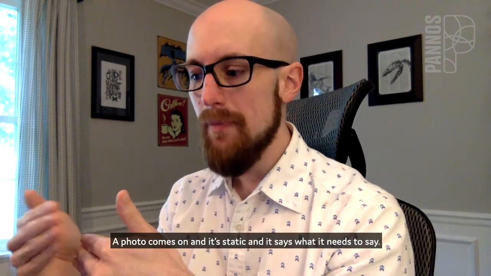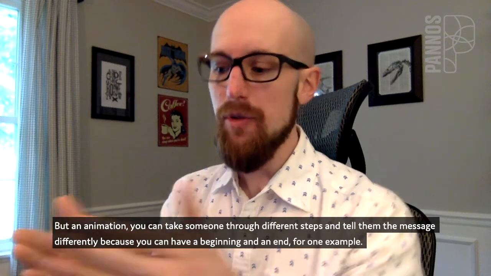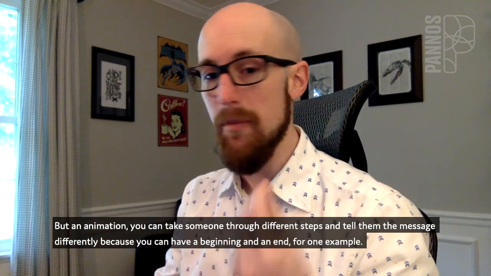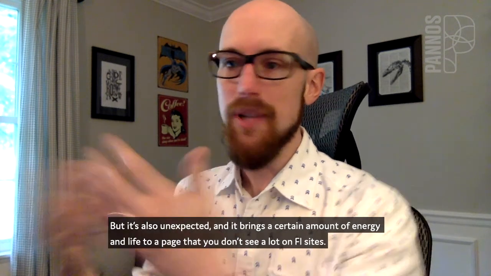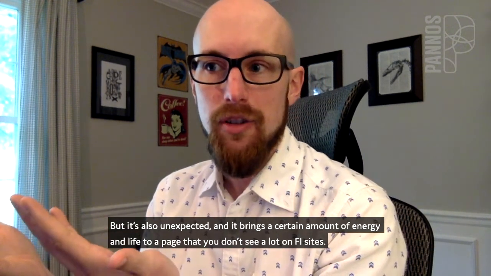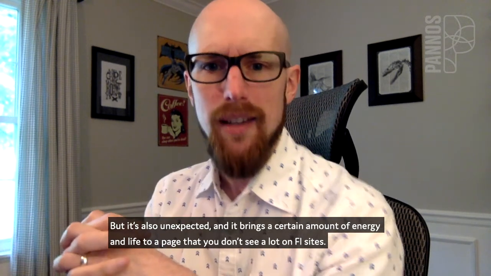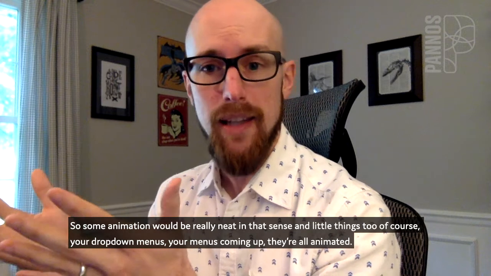A photo comes on and it's static and it says what it needs to say. But in animation, you can take someone through different steps. You can tell them the message differently because you could have a beginning and an end, for one example. But it also is unexpected and it brings a certain amount of energy and life to a page that you don't see a lot on FI sites. And so an animation would be really neat in that sense.